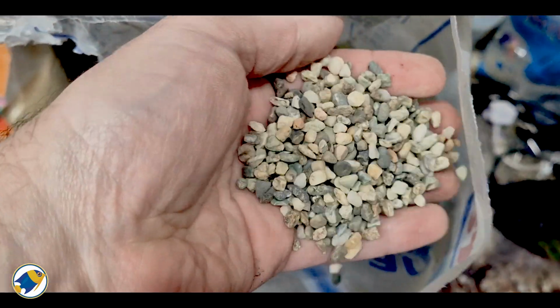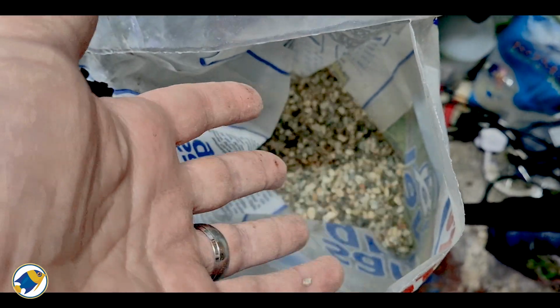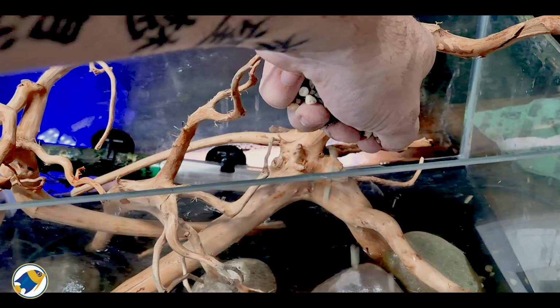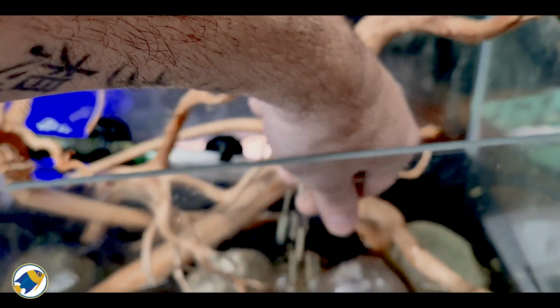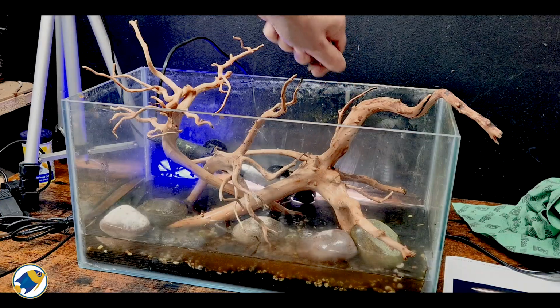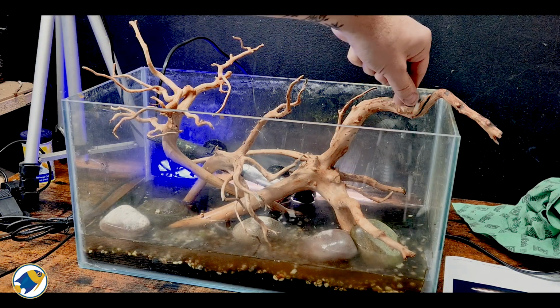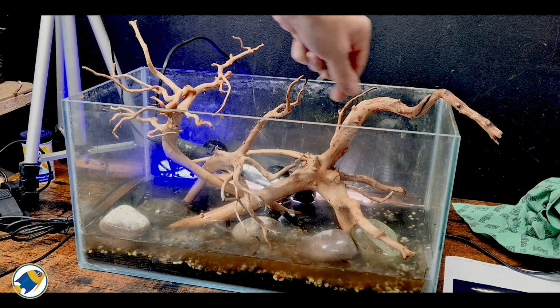Following the computer's suggestion, we're adding a few handfuls of small stones to enhance the overall riverbed look. Typically, I prefer using a mix of peat moss topped with sand for my aquariums, but this time I wanted to stay true to the design created for me and trust the process.